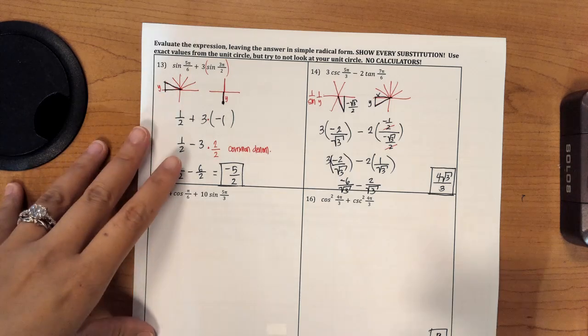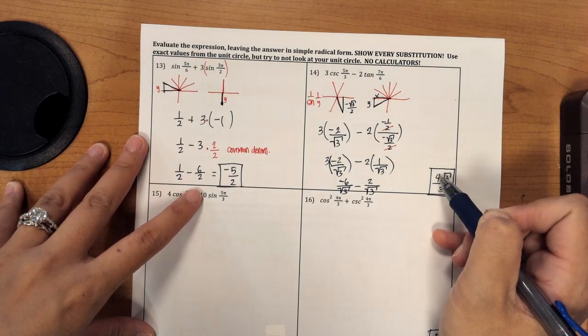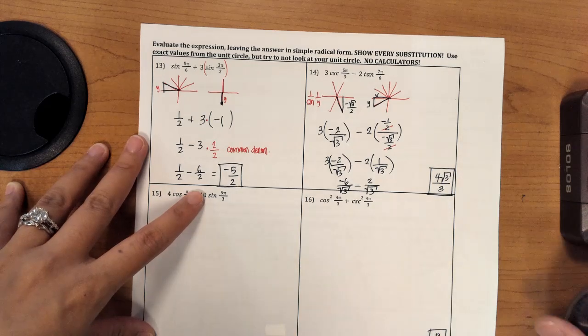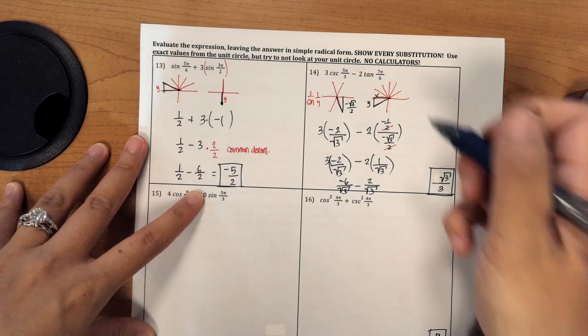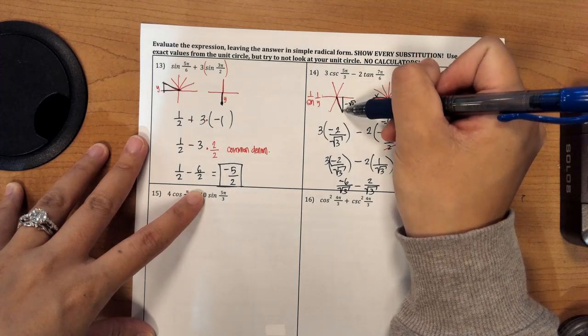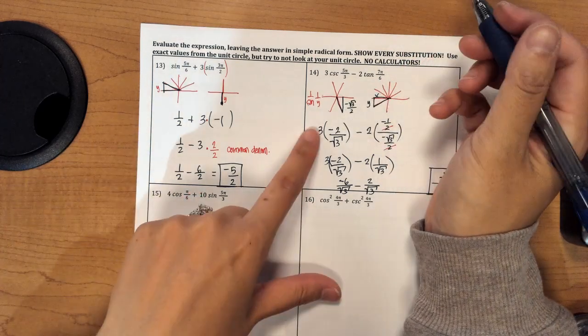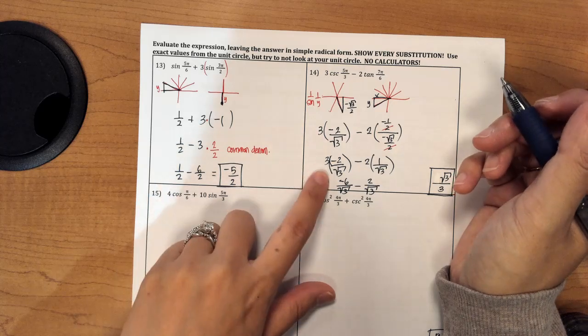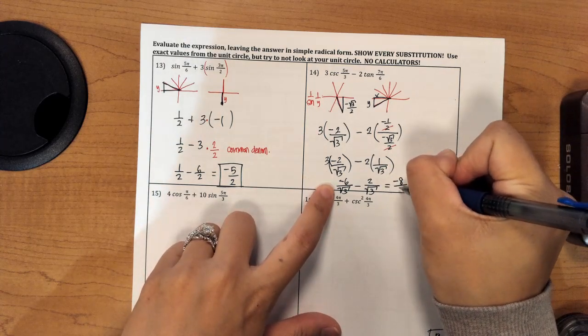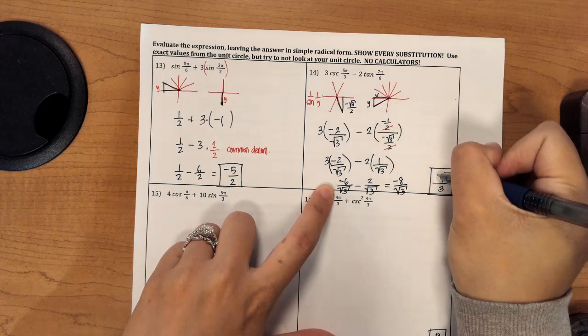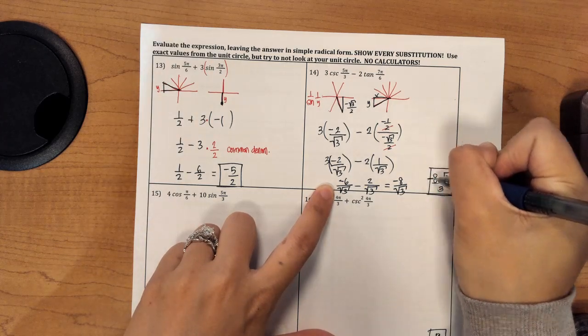I missed that one in class. That means this answer is going to be a little bit different. I apologize. I think this will be 8. No one got me in class, but I'm pretty sure I'm right because your y value is negative here, so it has to be negative here. So this will be negative 8 over root 3, and then we can rationalize our denominator.